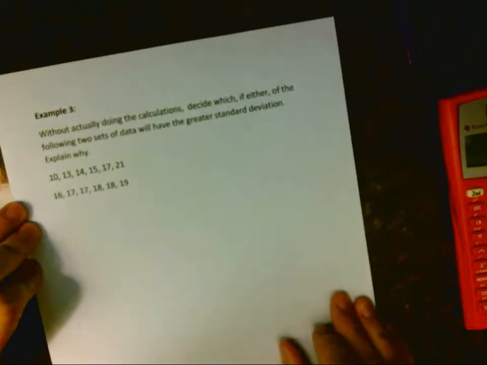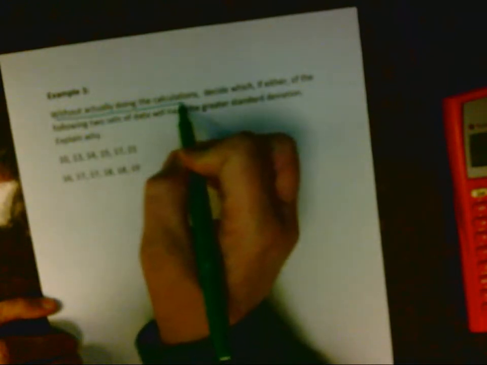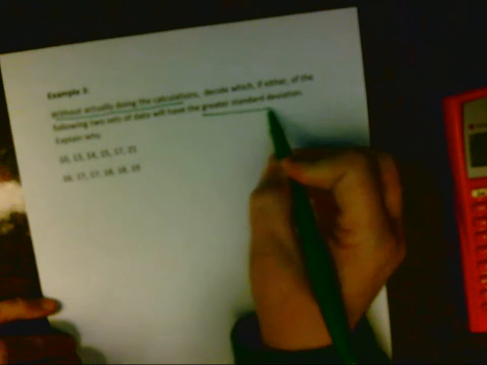It says, without actually doing the calculations, decide which, if either, of the following two sets of data will have the greater standard deviation. So, without doing calculations, figure out which one has the greater standard deviation.